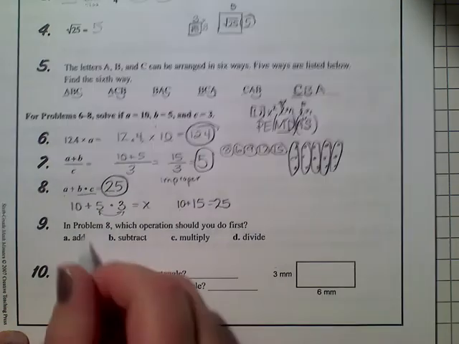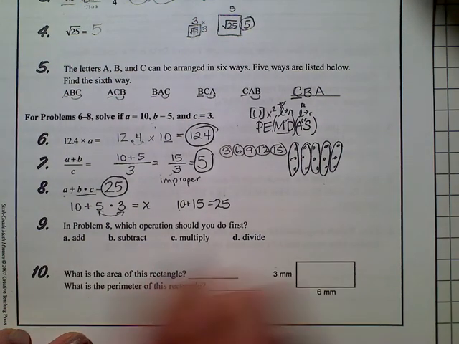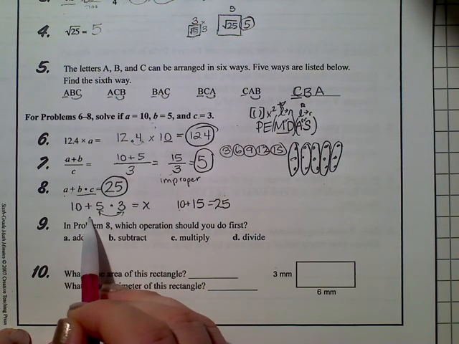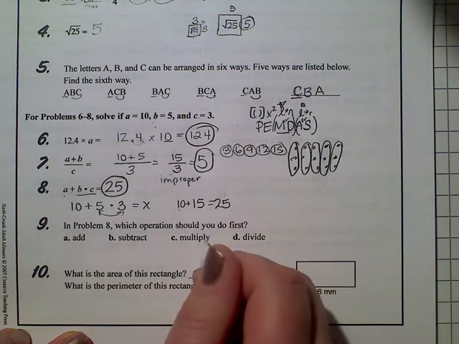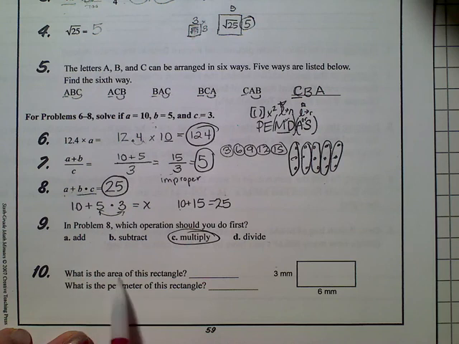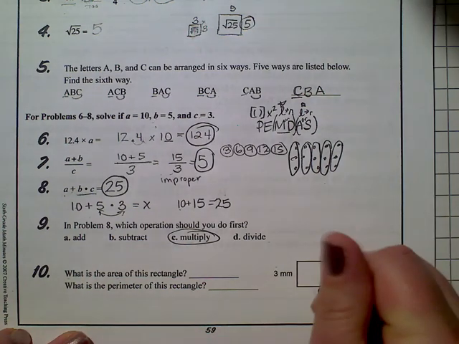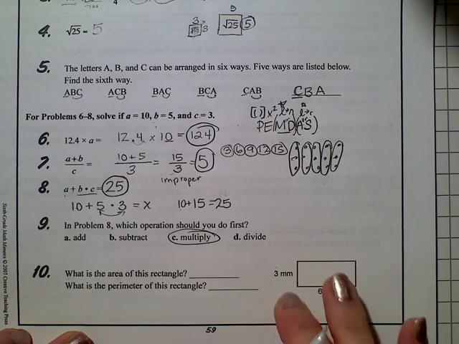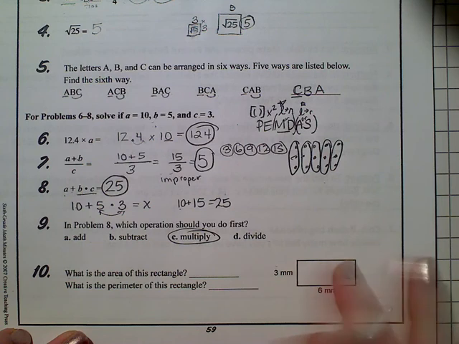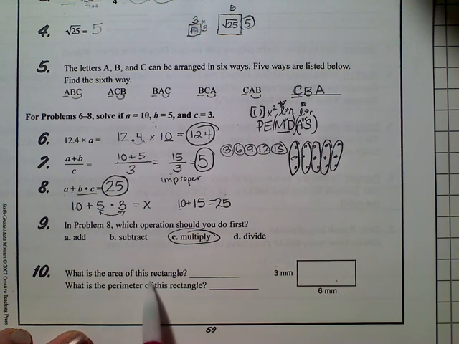So close. In problem 8, which operation do you do first? Well, we just did this. What did we do first? Did we add, subtract, multiply, or divide? We multiplied. What is the area of this triangle and what is the perimeter? I was talking to kids about this. Area is on the inside, so think area and then perimeter. Perimeter is the longer word, so you're going to go all the way around, and area is the shorter, the inside.